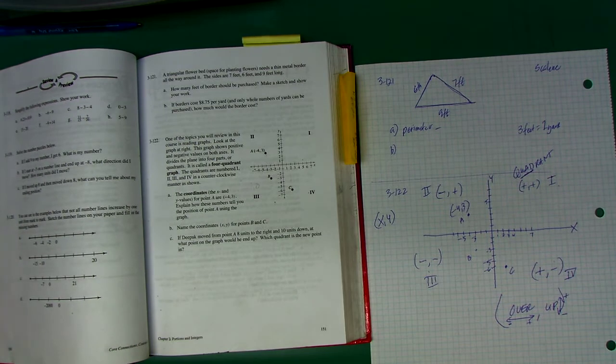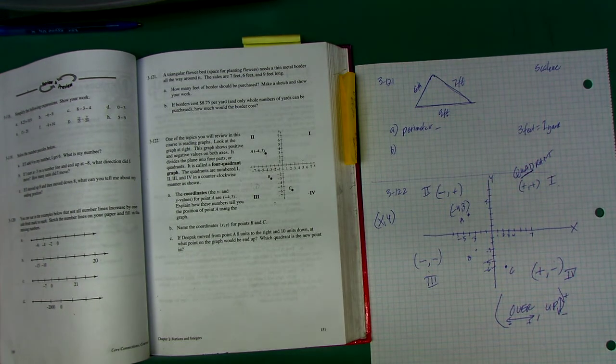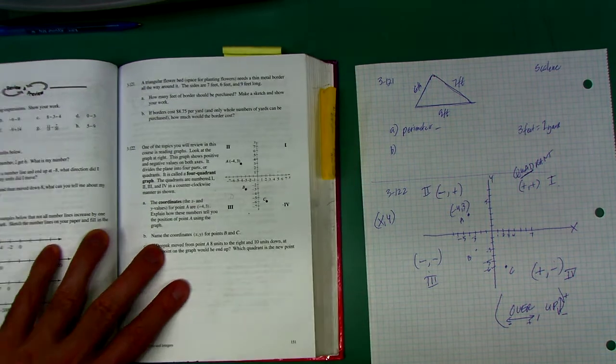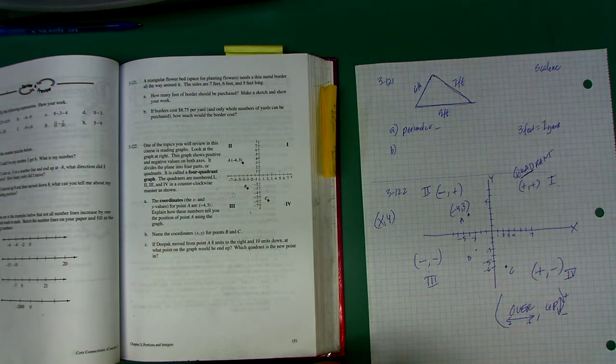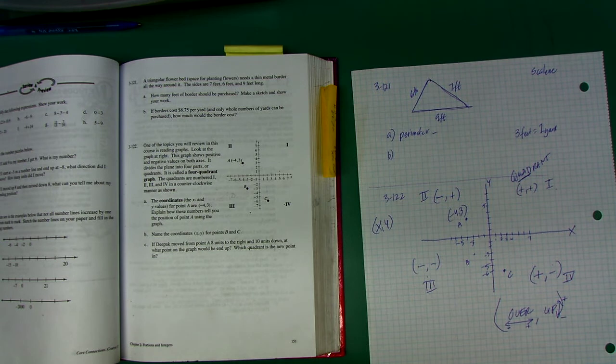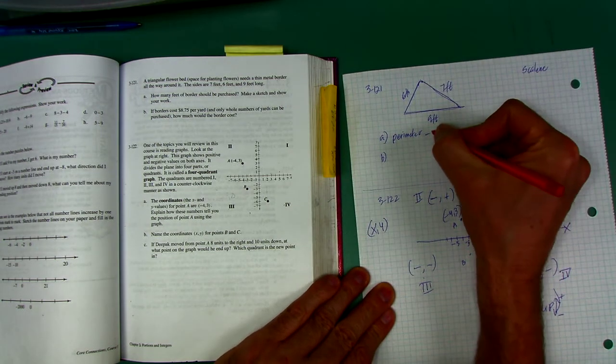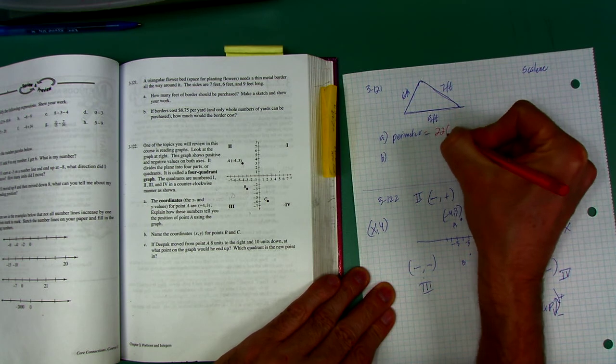All right, we have that triangle with the 3 different sides. One's 6 feet, one's 7 feet, one's 9 feet. First question was, how much of this trim that I wanted to go over that triangular planter box do I need? Well, 6 feet plus 7 feet is 13, plus 9 more equals 22 feet.